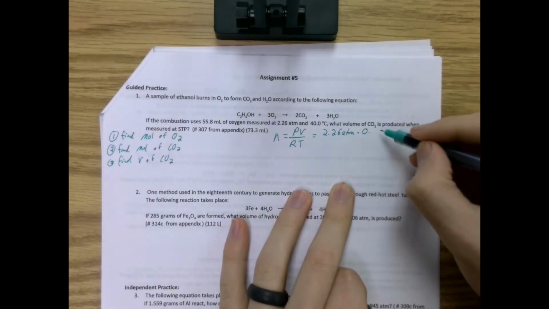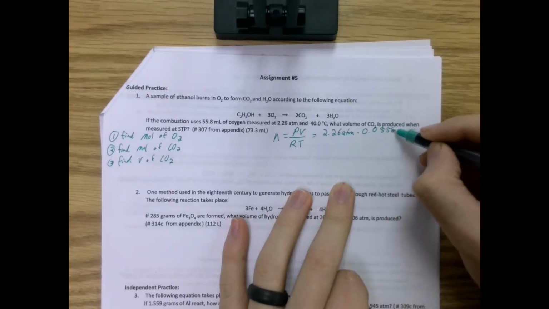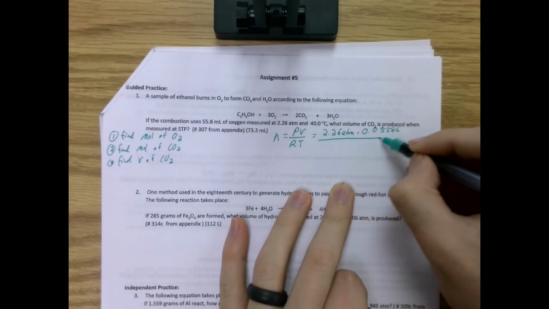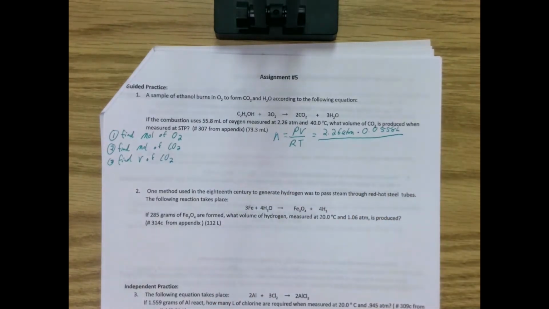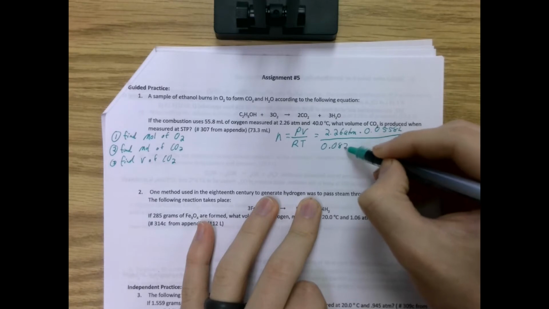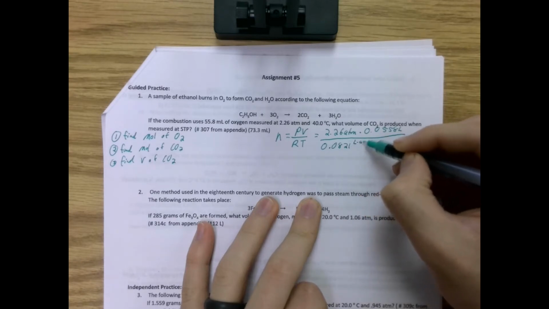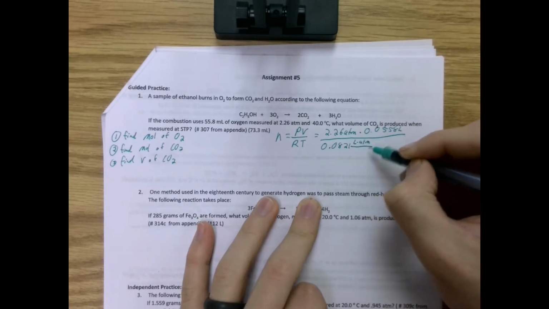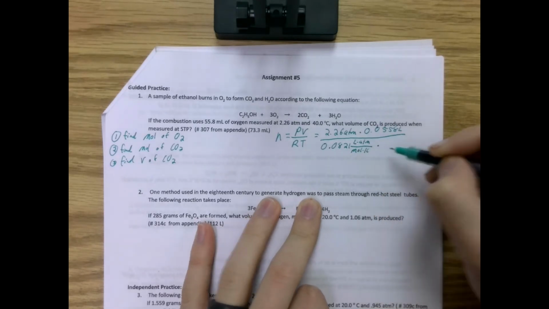So I have 0.0558 liters divided by the ideal gas constant. So we have our pressure in atmospheres, so we can use 0.0821 liters times atmospheres over mole times Kelvin, times my temperature in Kelvin.